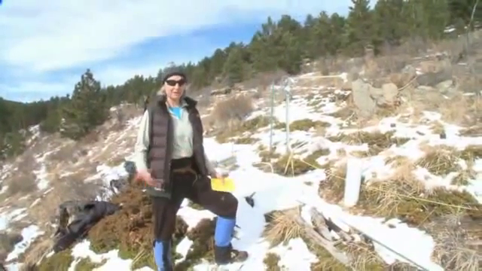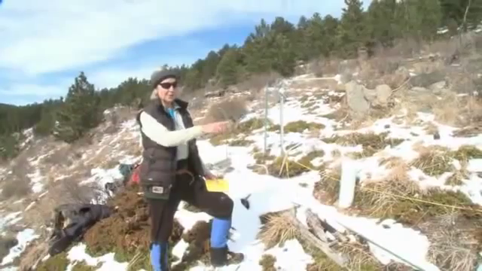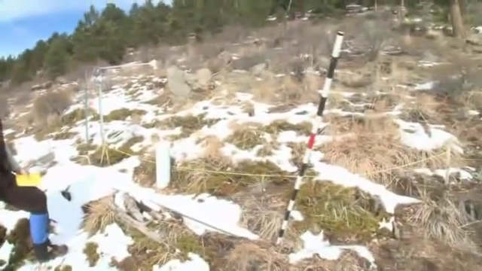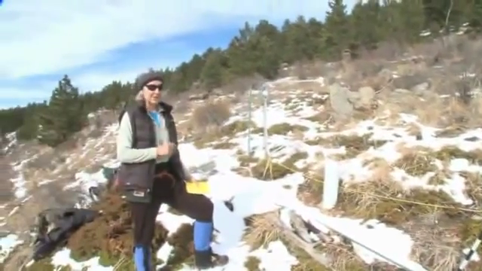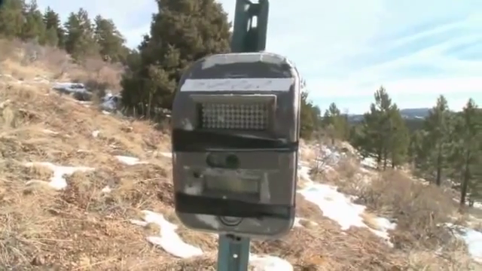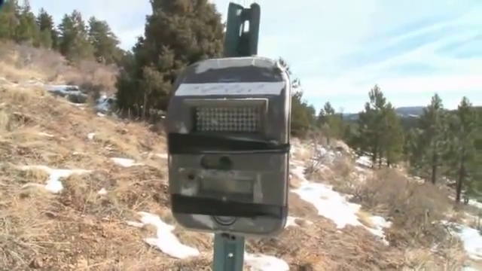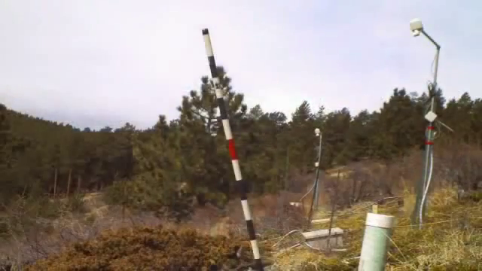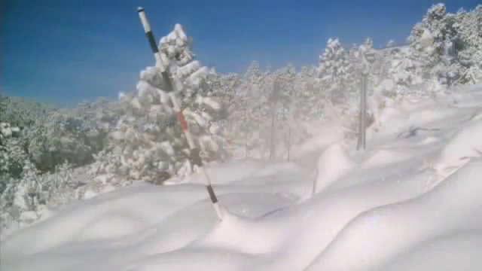We have a couple plots here, and these plots are heavily instrumented. You can see the manual snow pole, black and white and a little bit of red. You can see a camera that's trained on that snow pole, taking a picture every 4 hours so that we have a visual sentry, so to speak, measuring the snow for us.